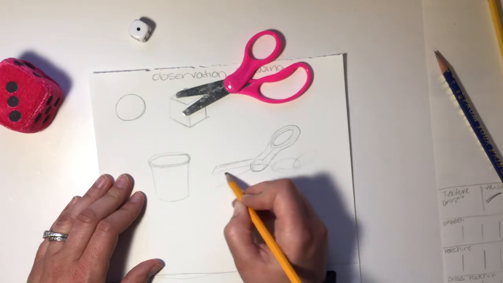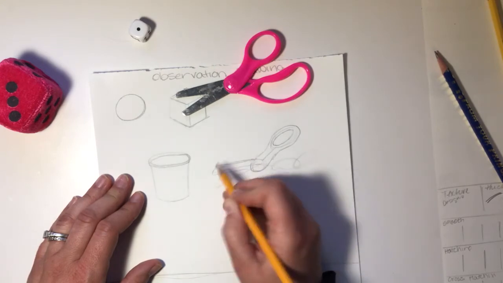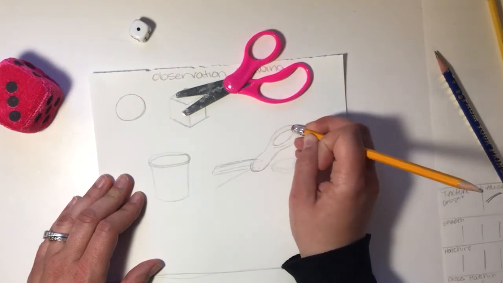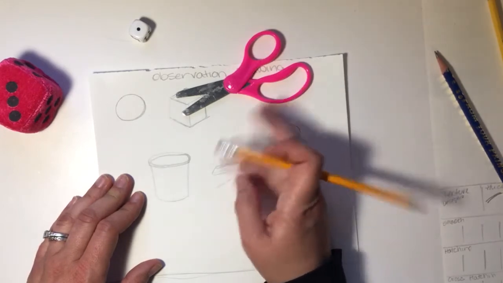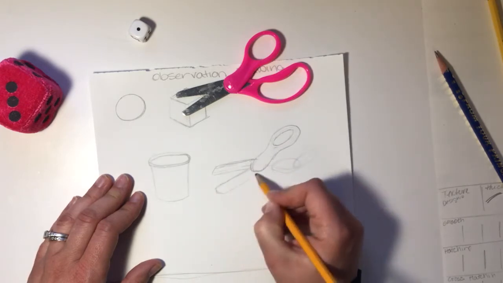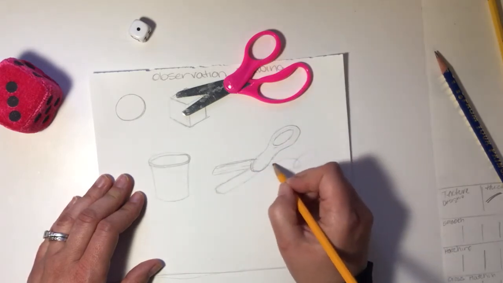Now I'm gonna erase some of the inside lines in here. Ooh, that's good. Okay, I'm gonna go put this one in. All right, then I need to put this.